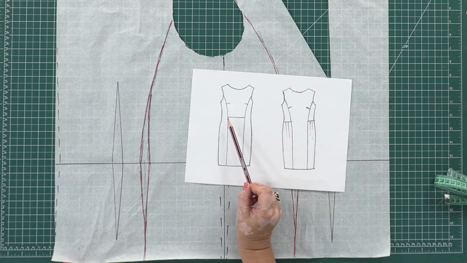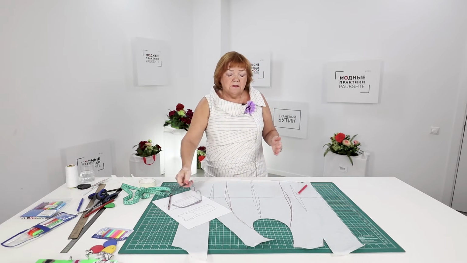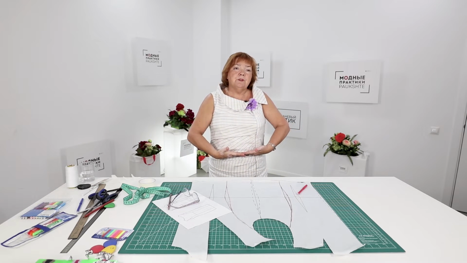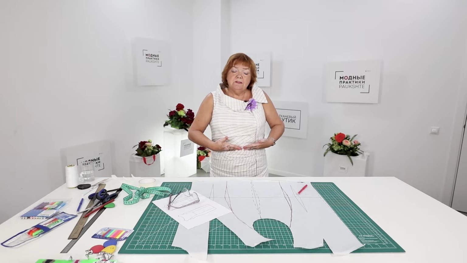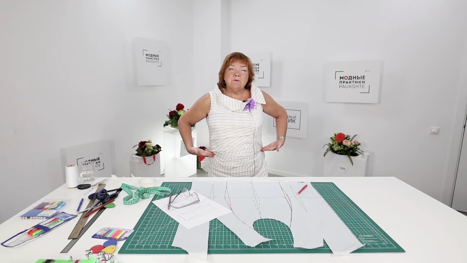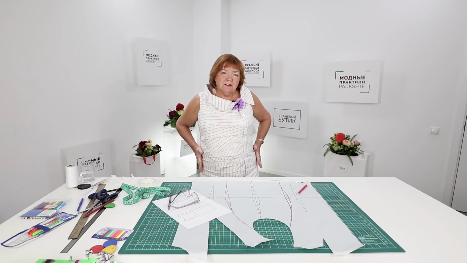Have a look at the waist seam. Have a look at me now. You can make a seam on the natural waistline. You can also shift it up or down. I prefer making it a bit higher. I don't like making waist seam on the natural waistline. I think that the seam looks much better when it's placed a bit higher.